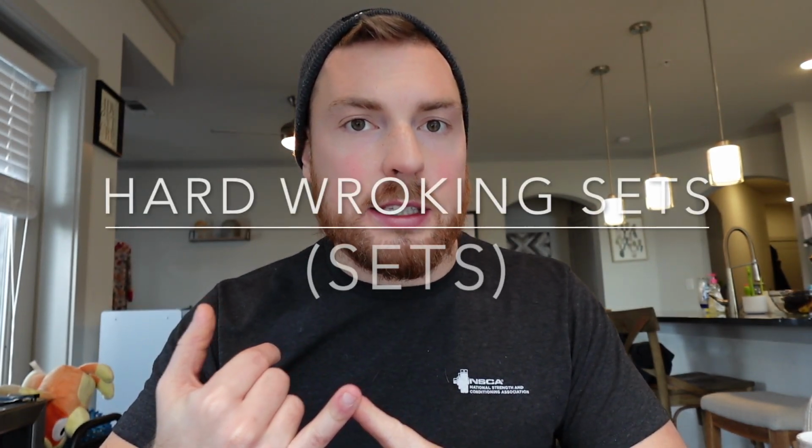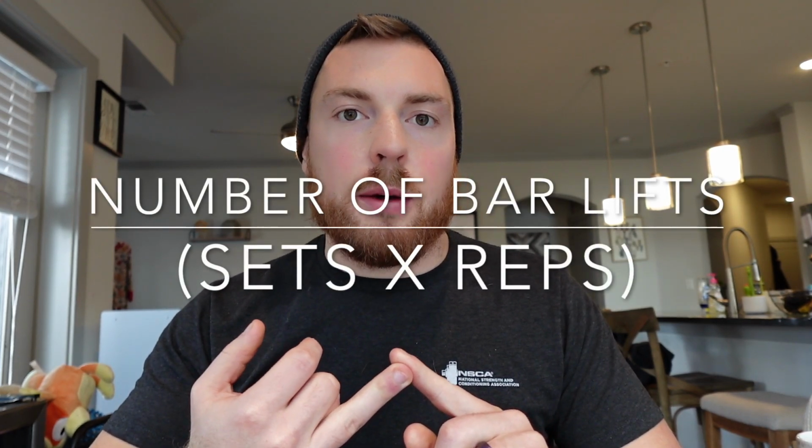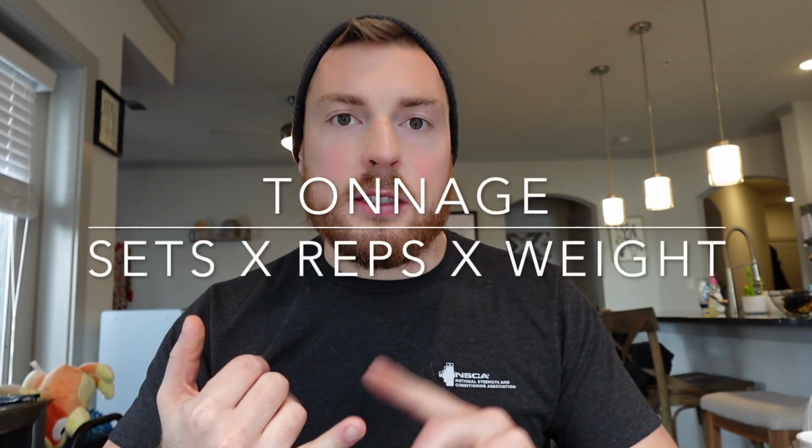And so there's lots of different ways you can track this. You can track just working sets, how many hard working sets you're doing. You can track number of lifts, which is sets times reps for an exercise. So you're tracking the total number of repetitions done per workout or per week. Or you can track tonnage, being sets times reps times weight. That will give you a number generally in the thousands range, and that will tell you the amount of literal weight moved. Those are the three main ones: sets, sets times reps, or sets times reps times weight.